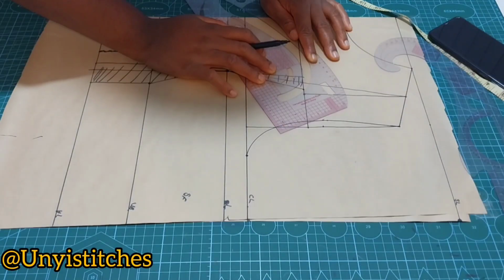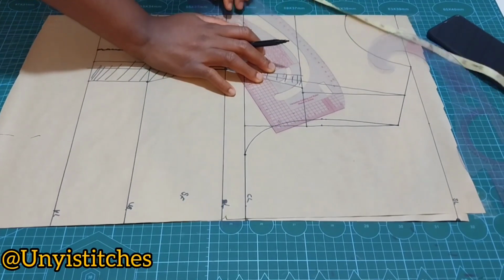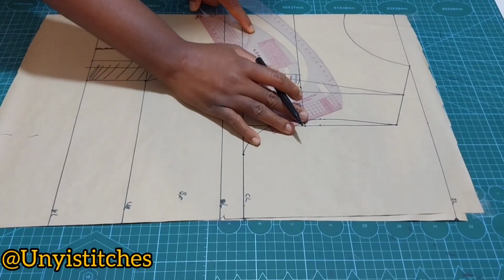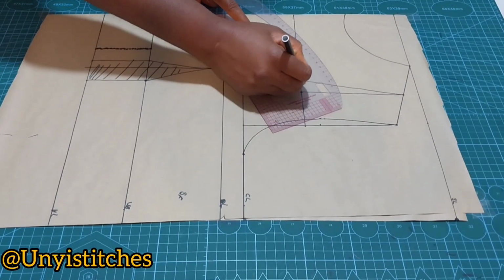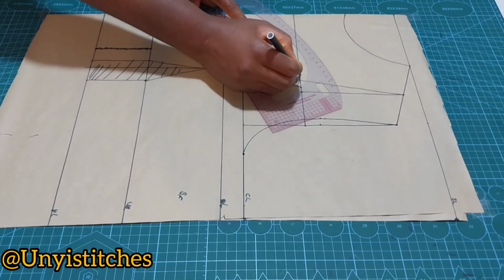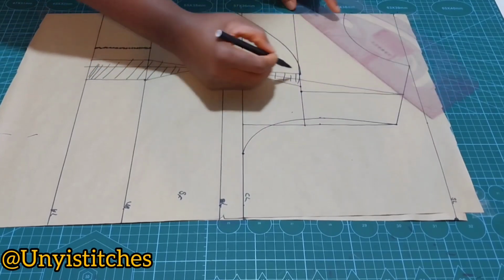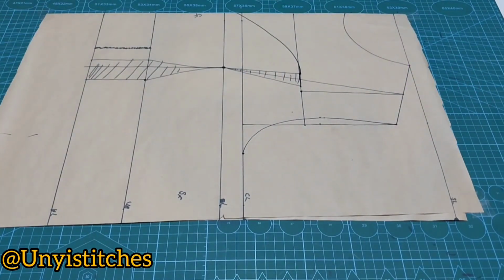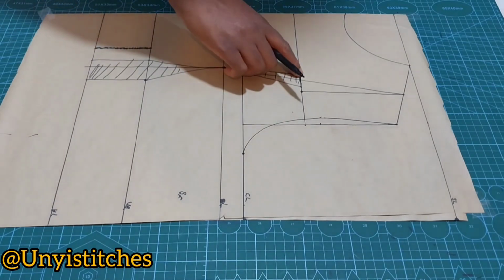The next thing will be for me to draw my sweetheart neckline. So I'm going to use my curve ruler and draw the neckline. You can use freehand if you don't have a curve ruler. Can you see? So that is my style line for the neckline.